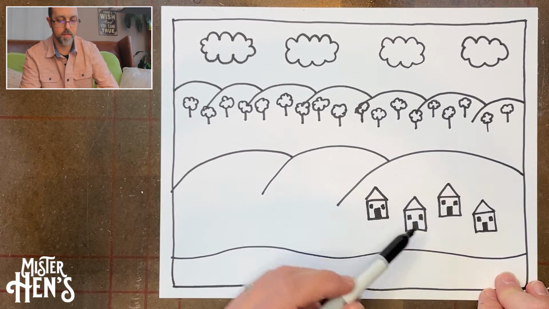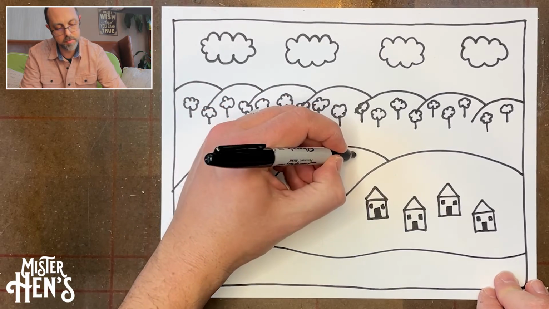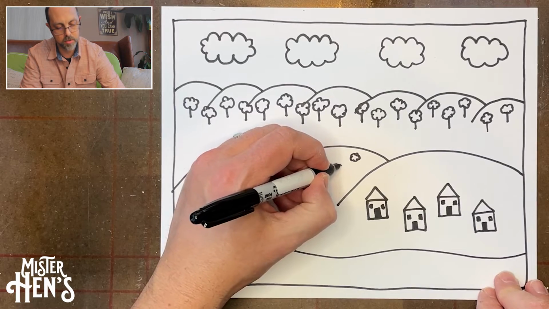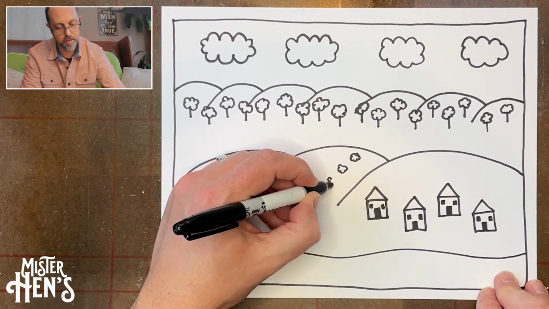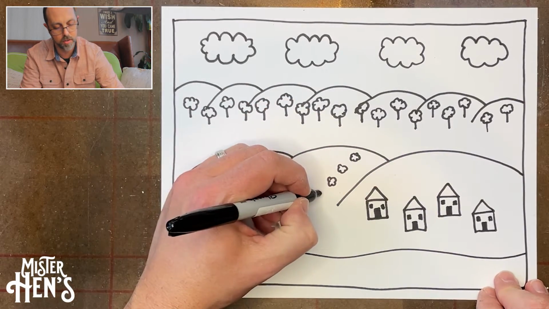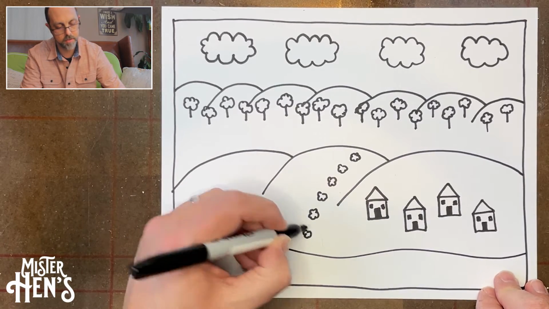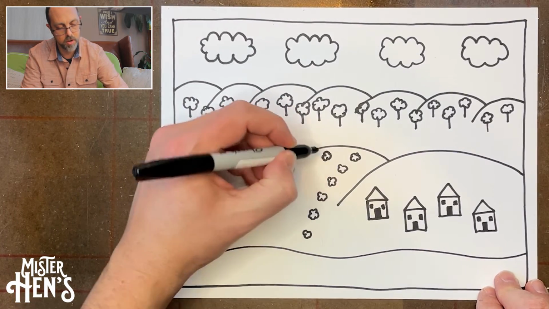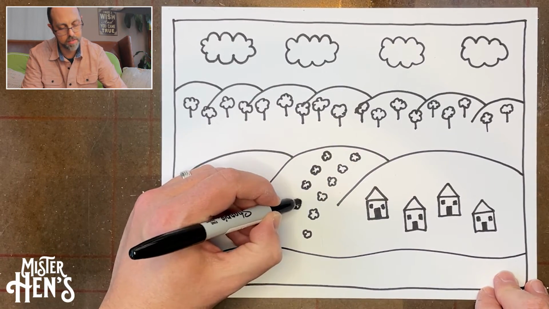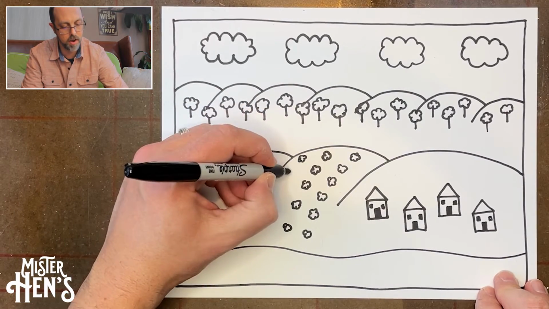All right, so I've got my houses or my buildings here. Now with my crops, what I'm going to do is draw kind of like the top of a tree, okay? And then I'm going to draw another top of a tree and another top of a tree, and I'm going to try and put them on a curve, kind of like the curve of the hill. And I will just continue this all the way down, okay? And then I'll move over, and I'll do another curved line. It comes down, okay? And these are crops.